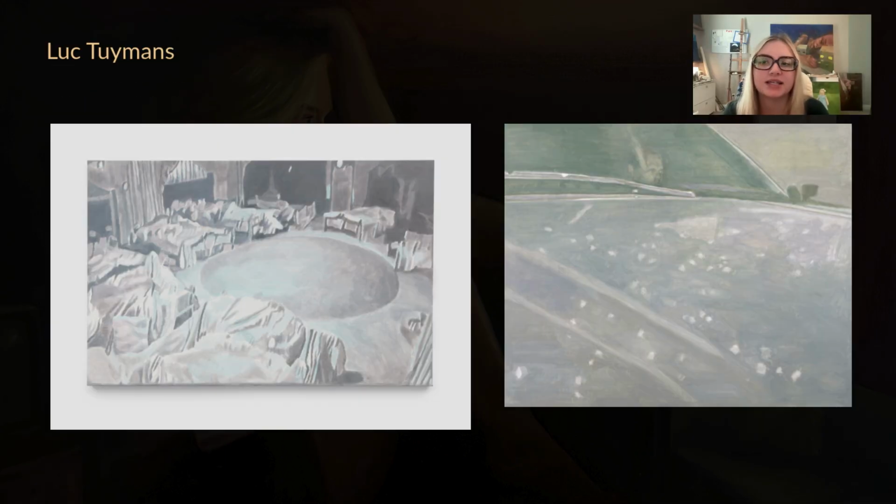So Timons isn't trying to recreate reality perfectly. He's trying to paint the way that memories actually exist in our minds. Over time, details disappear, colors fade, and he's painting the fragments that we hold on to.